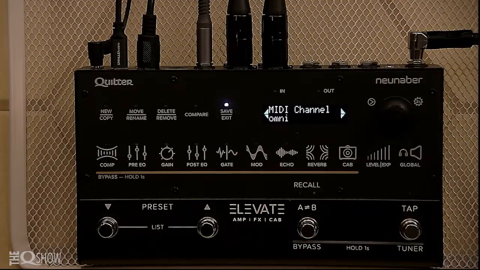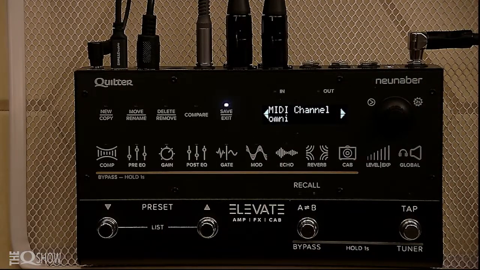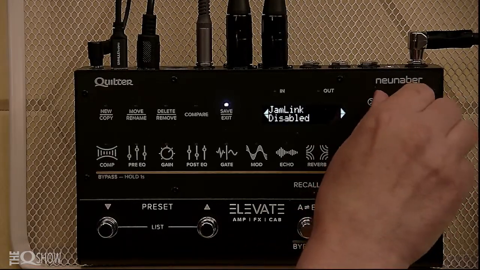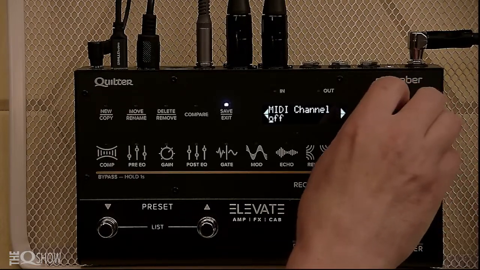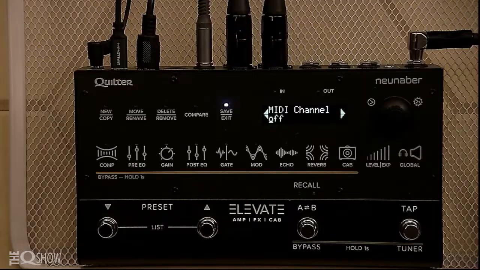Okay, and then the next screen here selects the MIDI channel that Elevate will listen to. By default, it's on Omni, meaning it will respond to messages on all channels. But you can select channels 1 through 16, or you can just turn it off if for some reason you want it to not respond to anything. Or you might use it in multiple rigs.